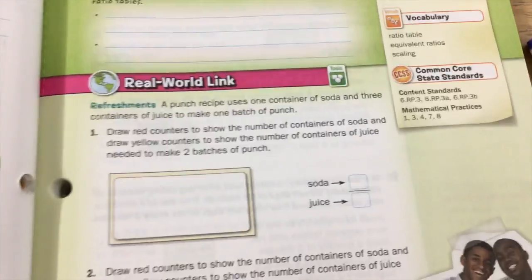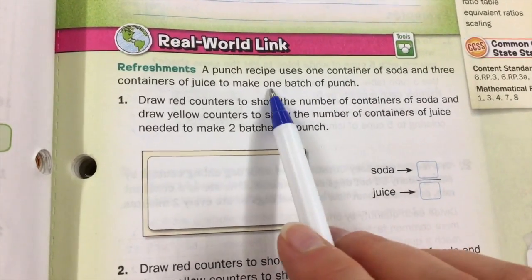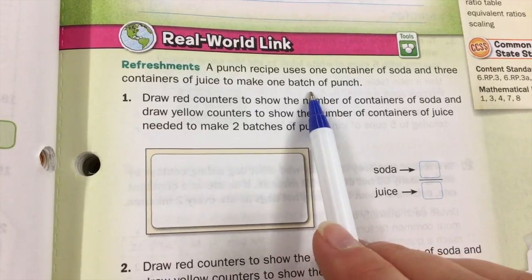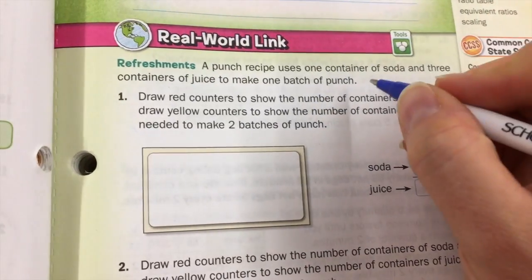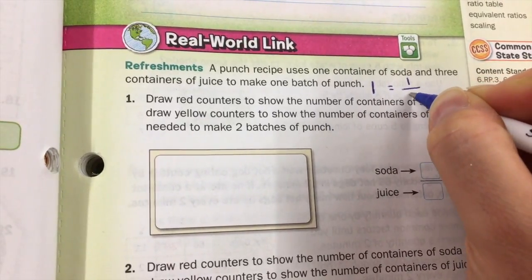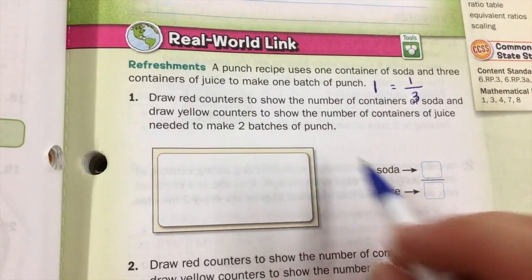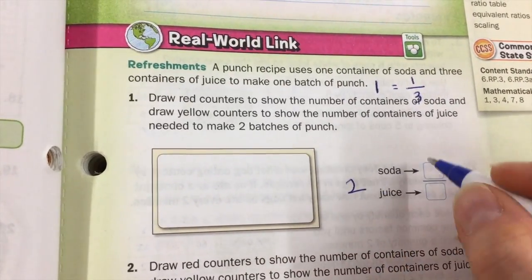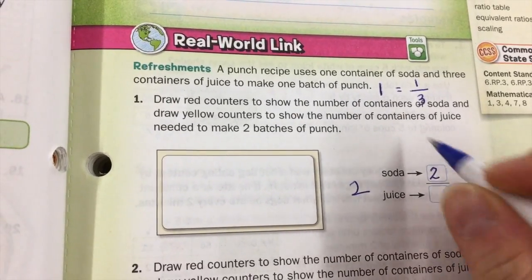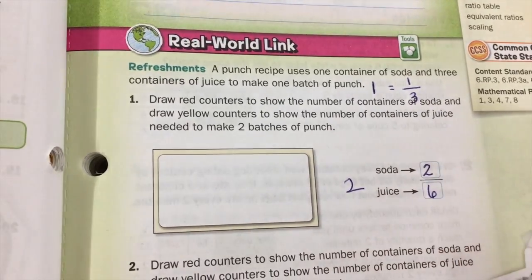We need to look at this really quick just because we're going to use it on the next page. A punch recipe uses 1 container of soda and 3 containers of juice to make 1 batch. So for 1 batch of punch, it needs to have 1 container of soda, 3 containers of juice. So right here, if you were making 2 batches of punch, then you would need 2 sodas, and double of that, you would need 6 containers of juice.